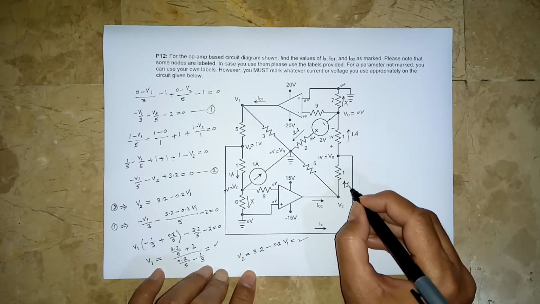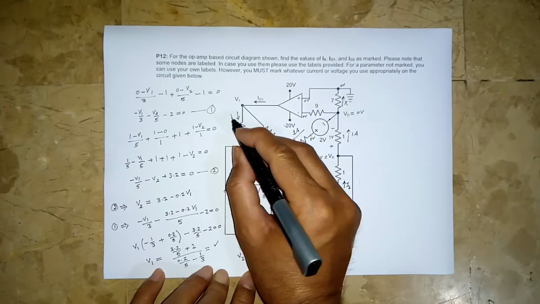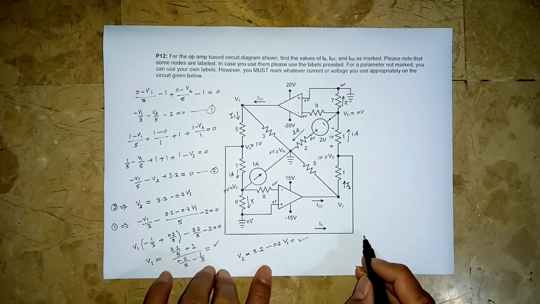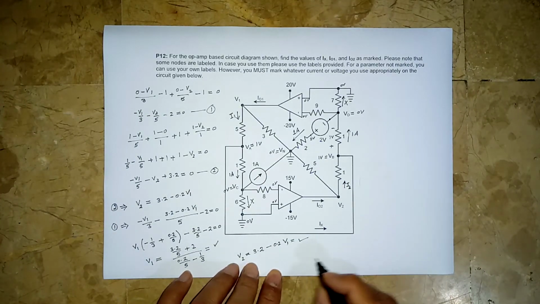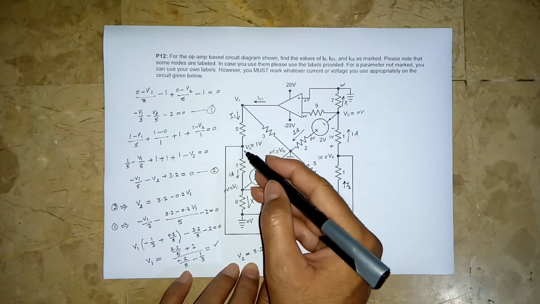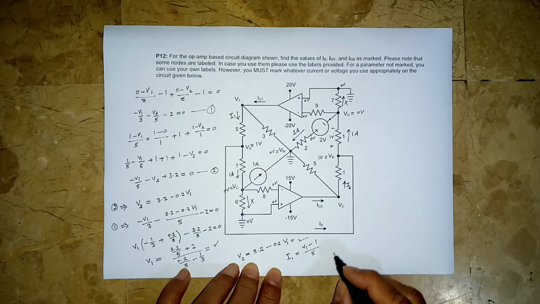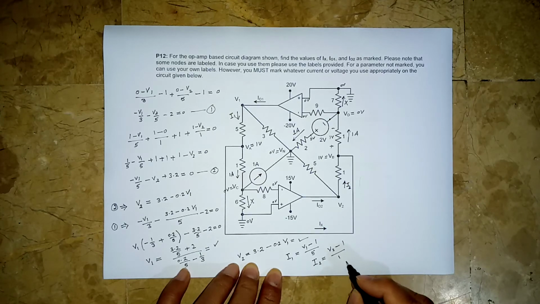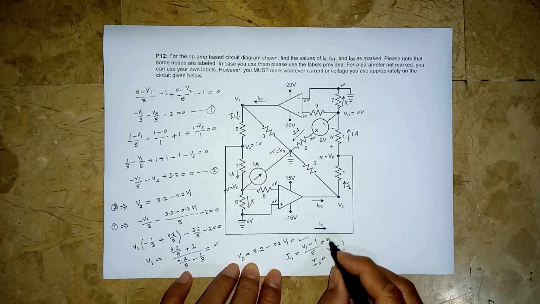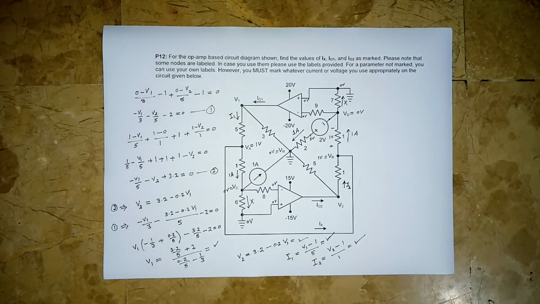Let me label them I2 and I1. I hope there are no I2 and I1 in the circuit. So once I2 and I1 are known, how would we find I1? I1 is equal to V1 minus 1 over 5. What would be I2? I2 would be equal to V2 minus 1 over 1. So we get the value of V1 by solving, value of V2 by solving, I1 and I2.